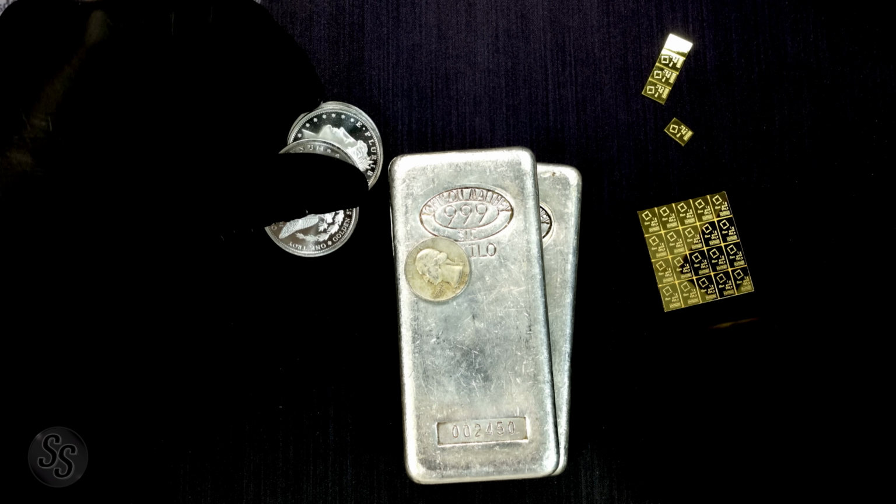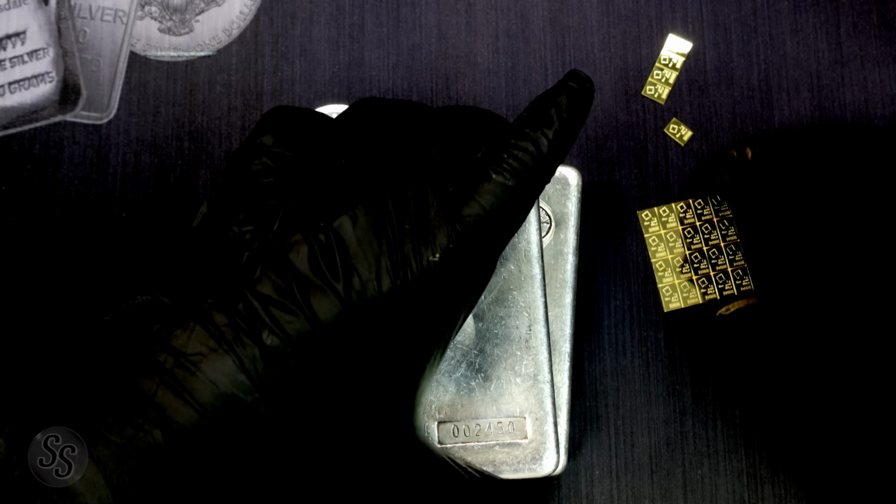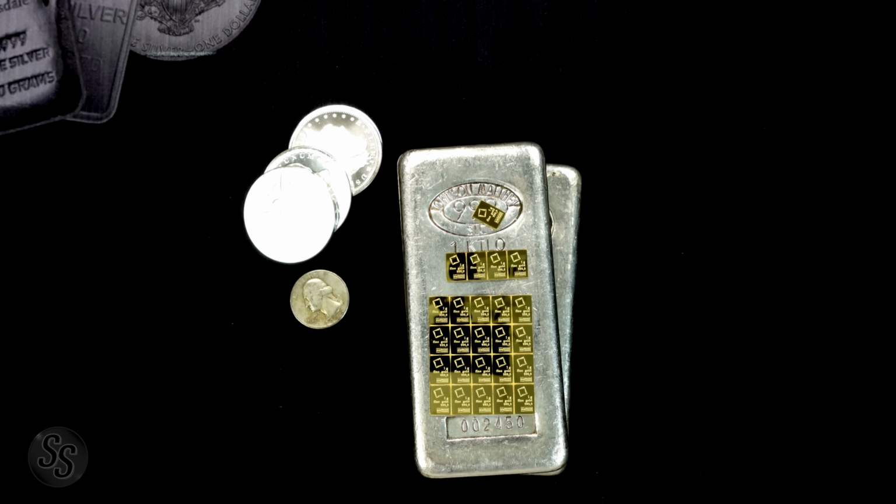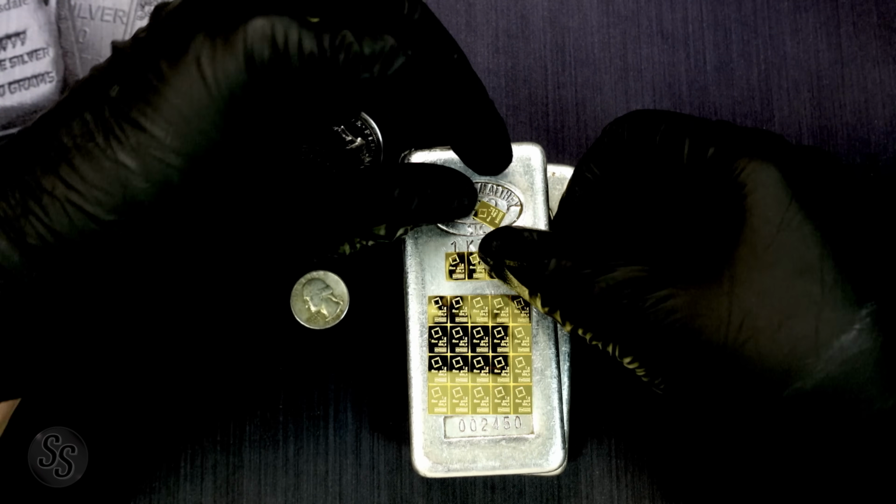So, a massive difference, and let me just show you for scale here. We're going to take these 25 grams and just stack them on top of one of these kilos. Look at the difference here. It's like paper going on top of a brick. And then if we take these off, and try not to scratch these up, I also want to show you what's going on here.